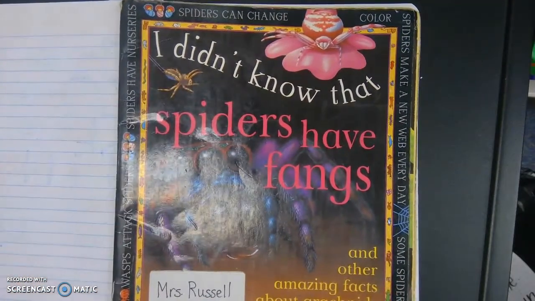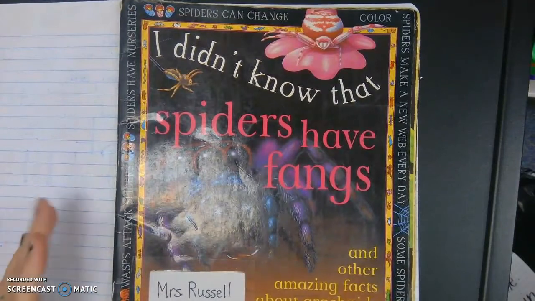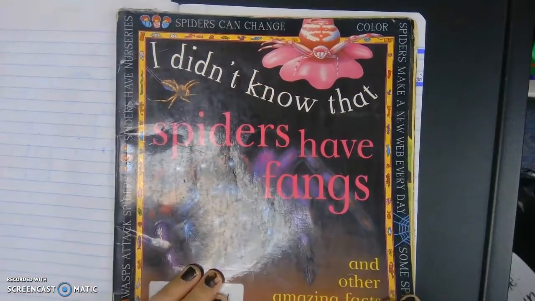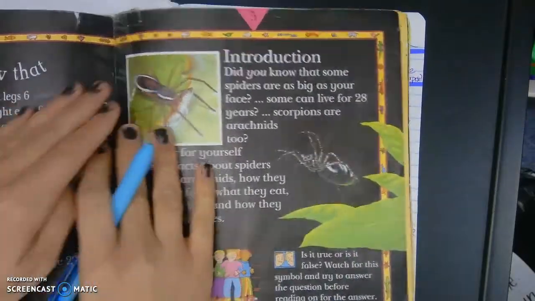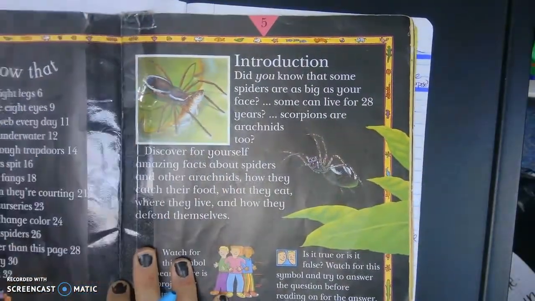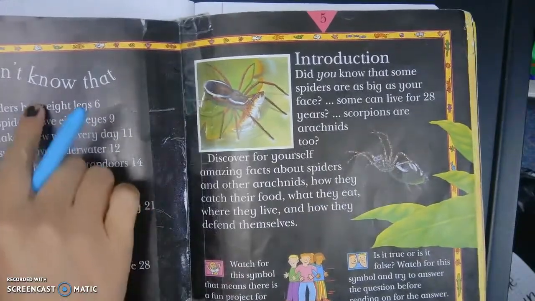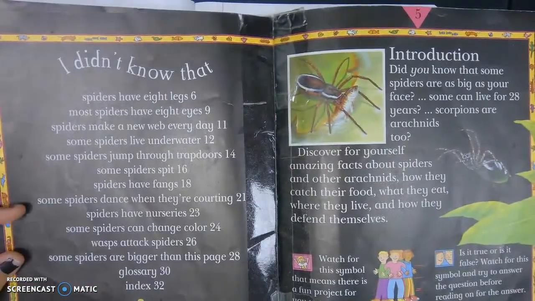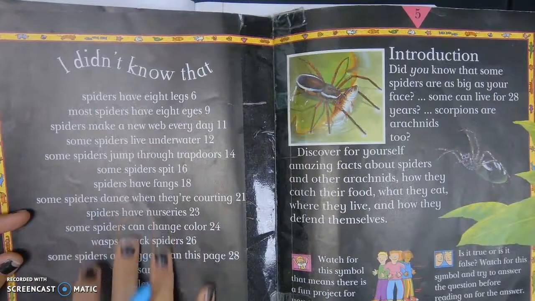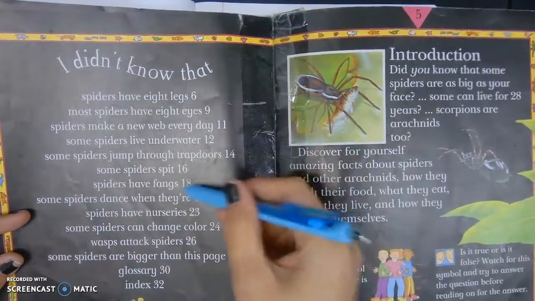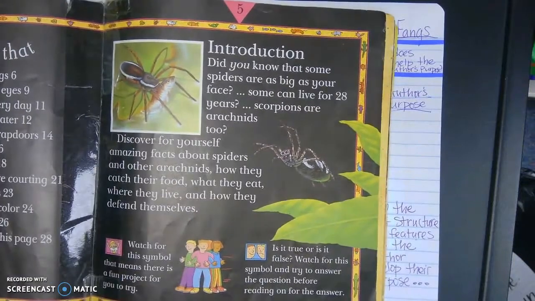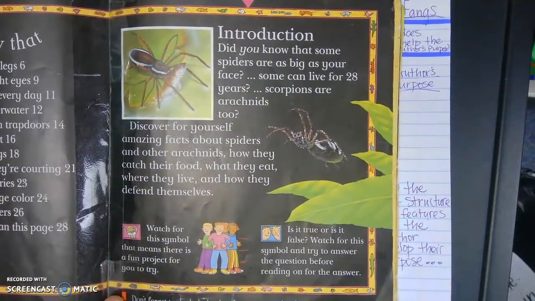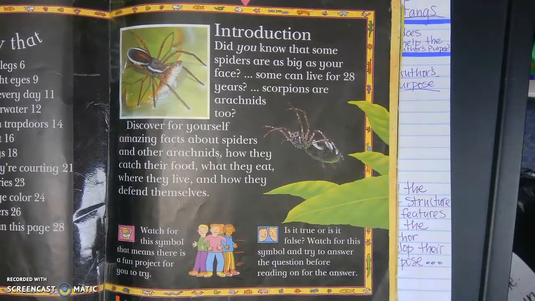I didn't know that spiders have fangs and other amazing facts about arachnids. I think I've told you I love spiders. This book is falling apart. I had to keep it together. Oh, look. Here's our table of contents. Tells us if we want to look for specific things, what pages to go to. Okay, did you know that some spiders are as big as your face? Some can live for 28 years.